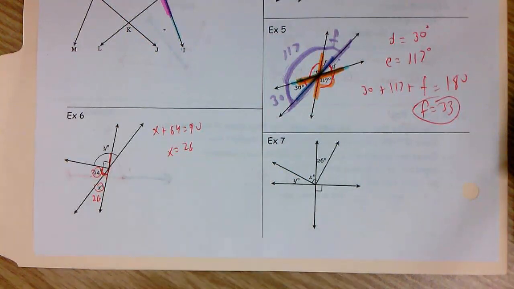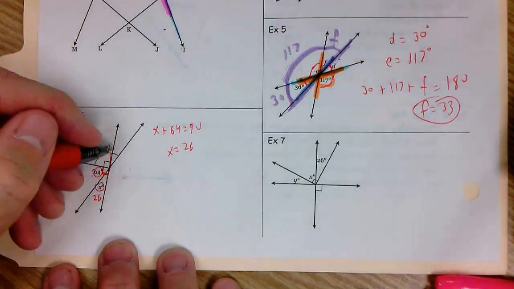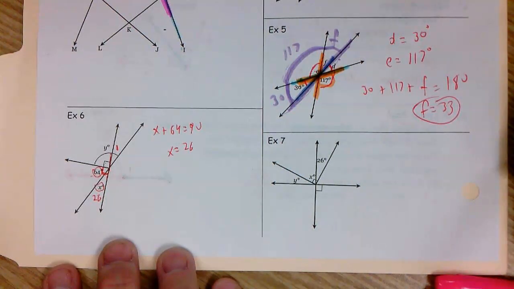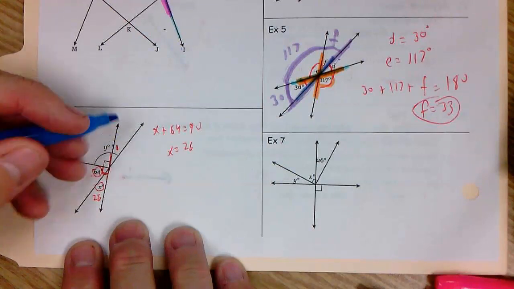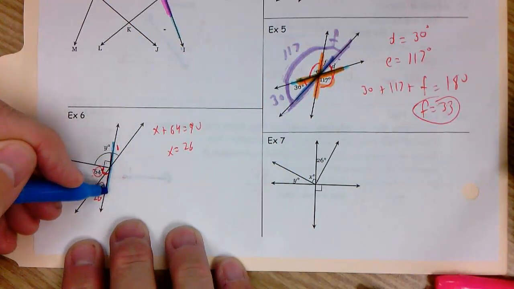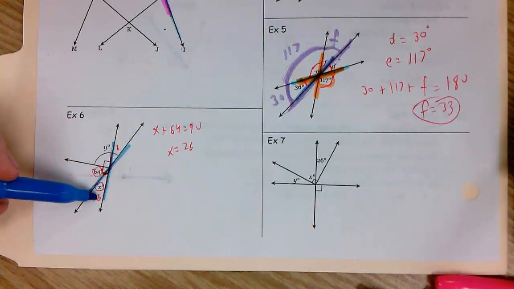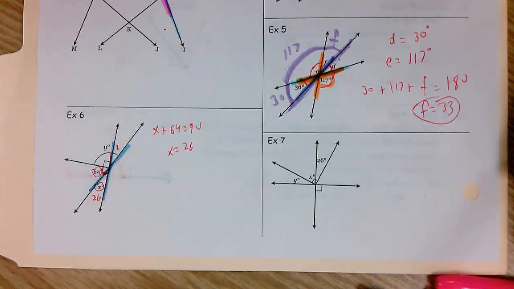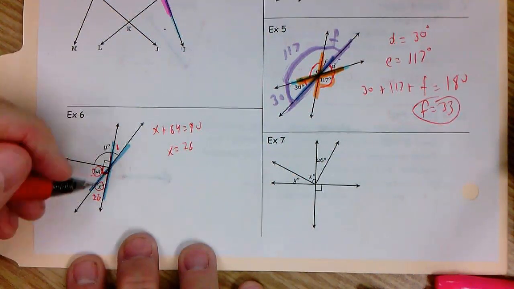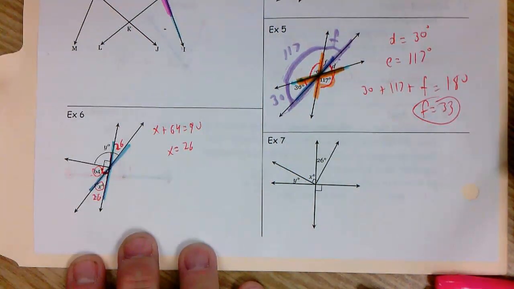Now, the next thing I'd like to point out is this angle over here that's not marked. I need to know this angle that's not marked. I'm going to call it angle 1. And I can get angle 1 because look at these 2 lines, you guys. This is the thing you got to see. These 2 lines make an X, where the 26 and the 1 are opposite each other. These are vertical angles. Therefore, if this side is 26, then this side is also 26.